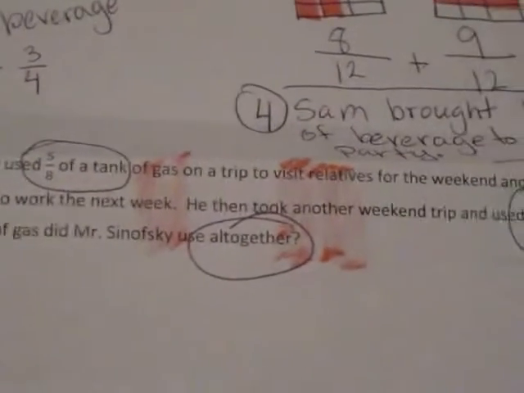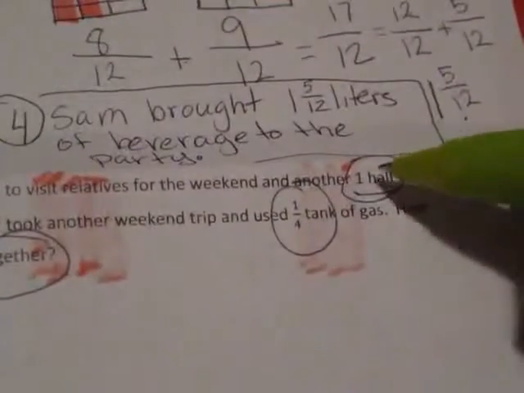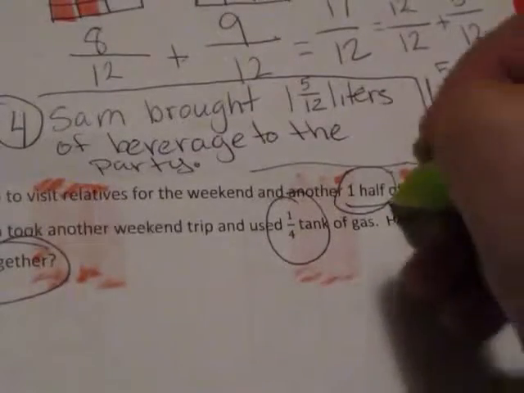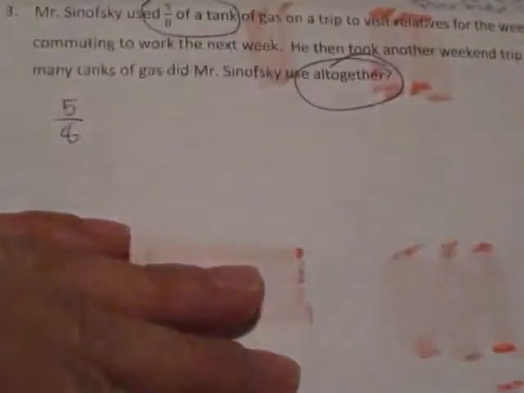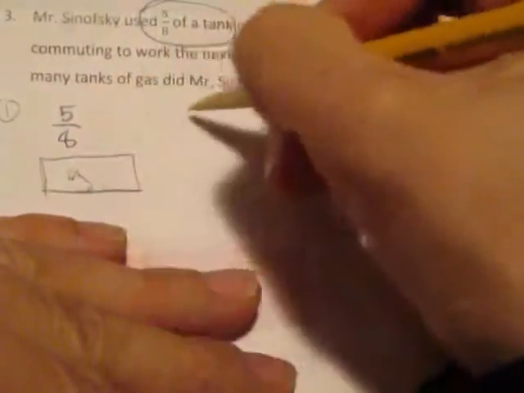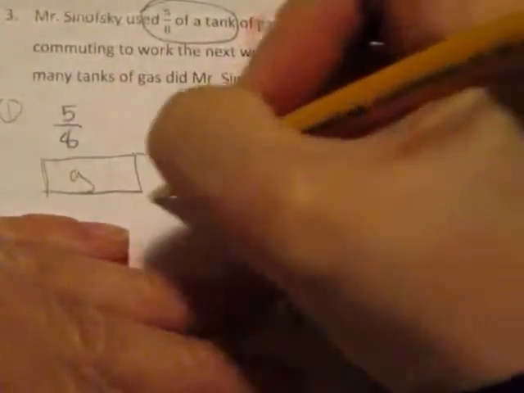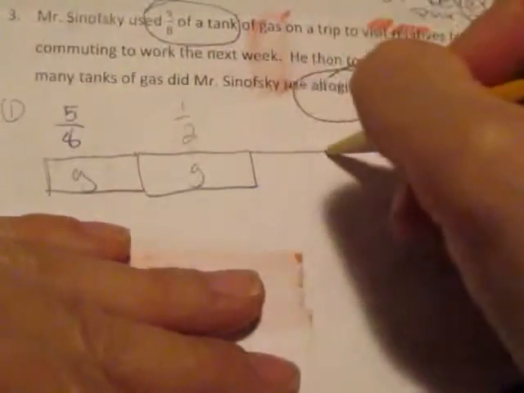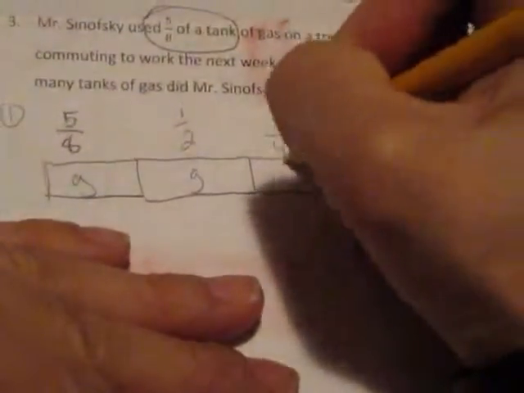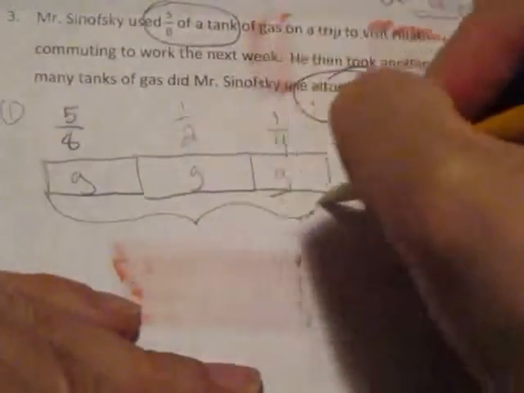So you want to know how many tanks of gas were used altogether. Well, I have 5/8, and this one says 1/2, but it's not really in fraction form. So right above it, I'm going to write that as a fraction, and there it is, 1/2, because that's what I'm going to be working with. And 1/4 tank. Well, now I'm working with 3 fractions. That's okay. I'm going to do a tape diagram, because that's what I do first. I have 5/8 gas, and I have 1/2 gas, and I have 1/4, and this is all the gas.